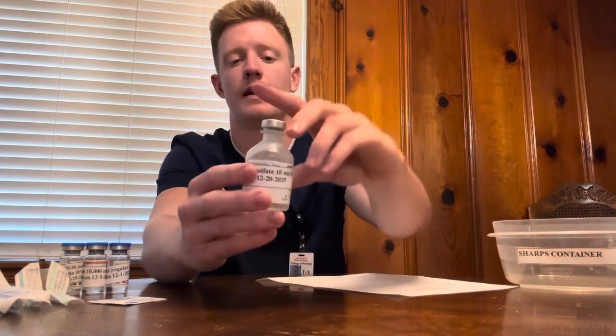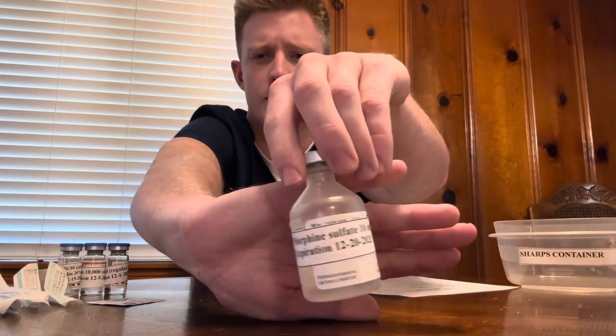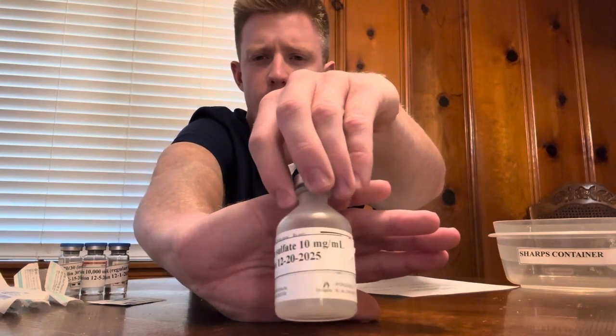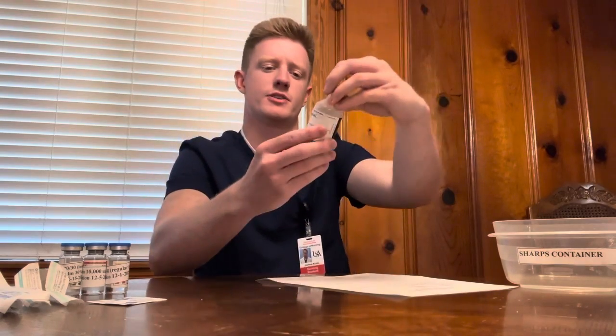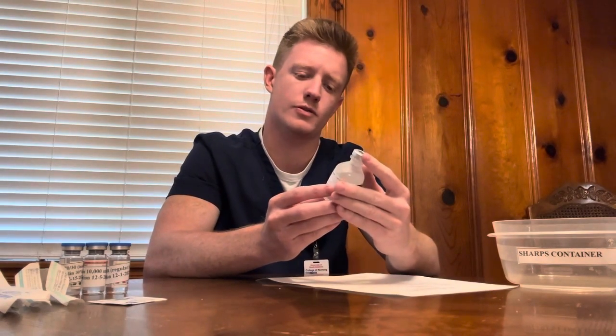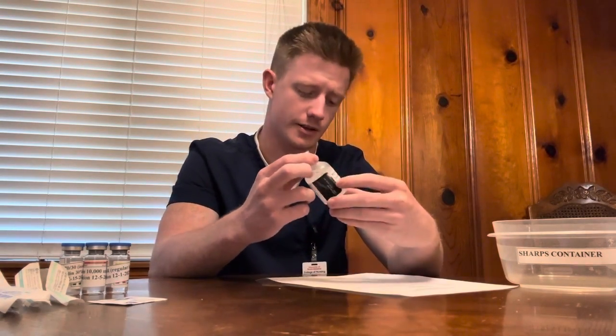So first thing I'll do is verify the patient. So we have Jaguar J. Jones, medical record number 4176352. And so next I will verify the medication. So we have morphine sulfate. And so I'll look at the vial here, and it is also morphine sulfate. So the expiration date is 12/20/2025, so it is not expired yet, so it is good.